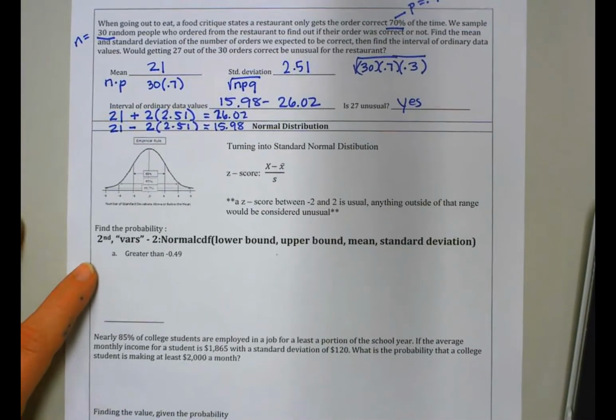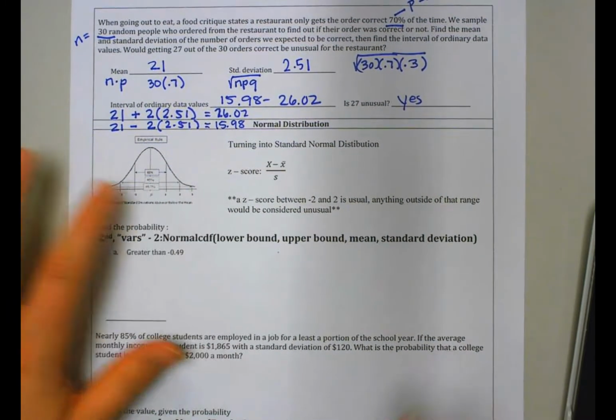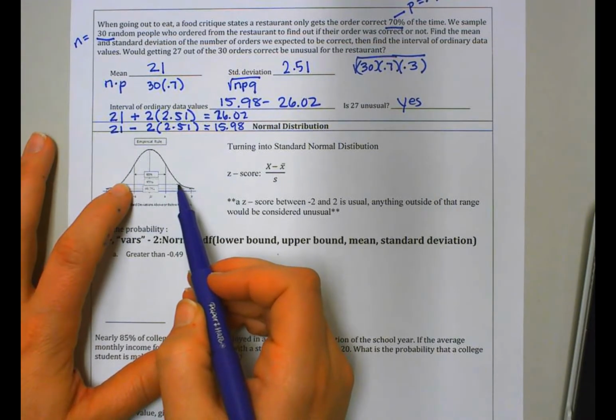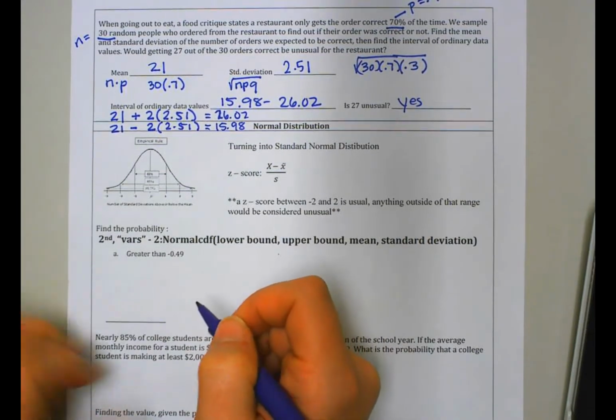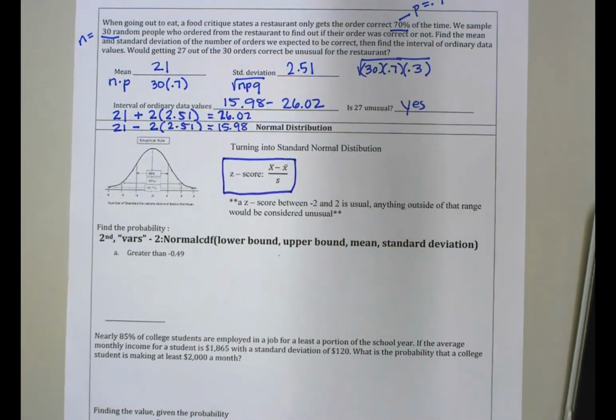So then when we talked about normal distribution, we talked about our empirical rule, where 68% of your data lives within 1 standard deviation, 95 within 2, and then 99.7 is within 3. We turned things into z-scores so that we could compare 2 different distributions by making them the same. So we'll do that as well.